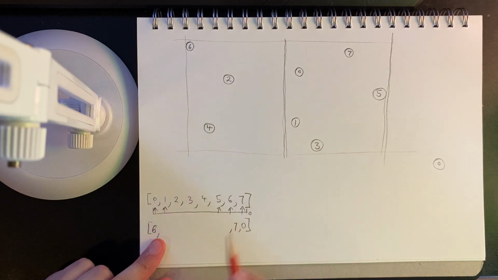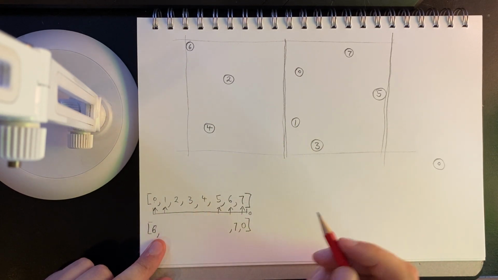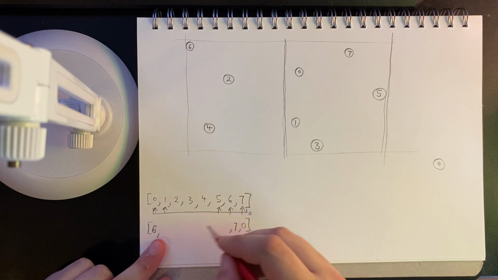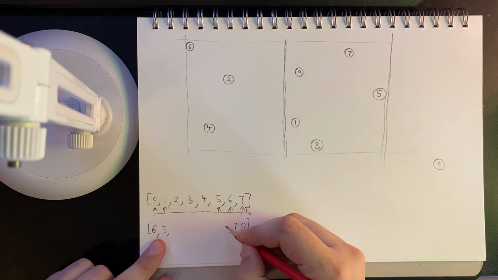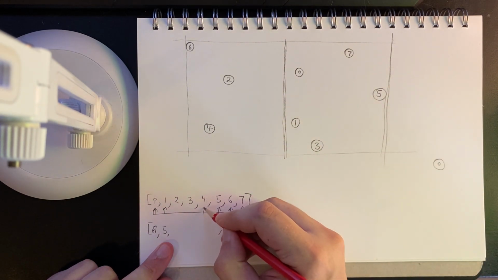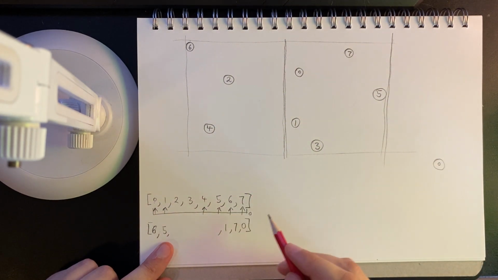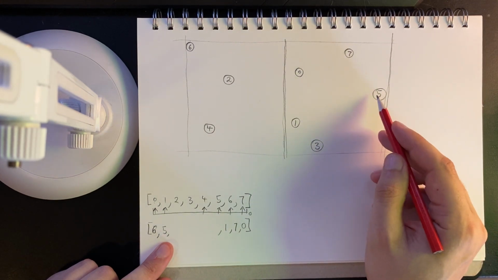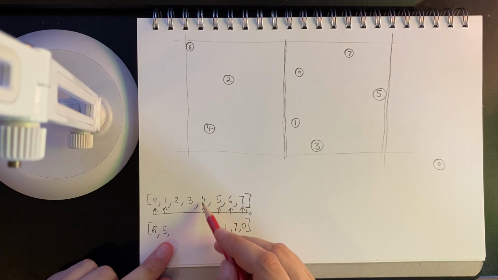Thing number 1 is in the right, so we'll swap it with thing 5. And then thing number 5, bring our end position forward by 1. Turns out it's also on the right, so we'll swap it with our end position, which is thing number 4.